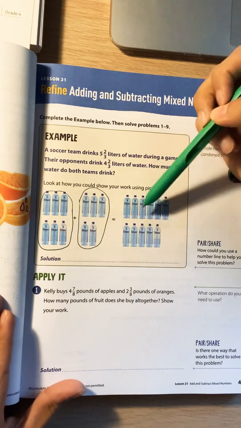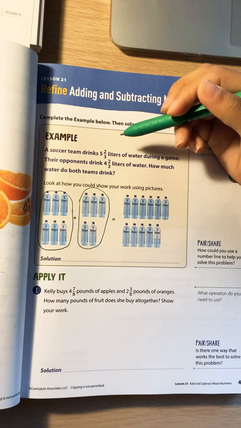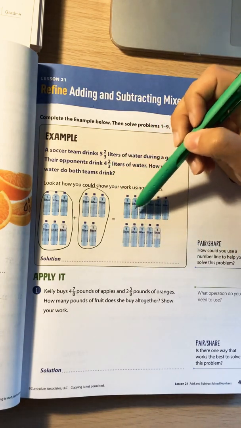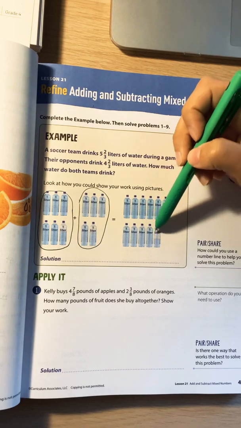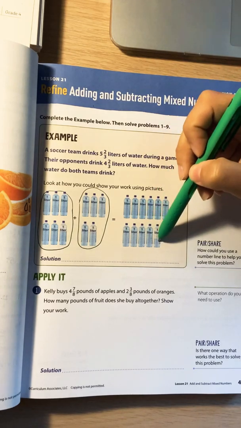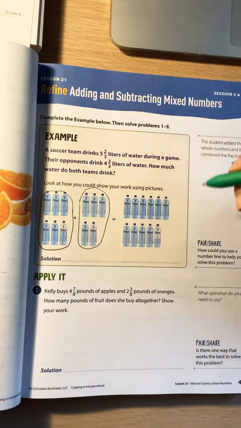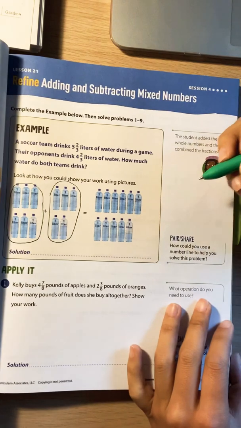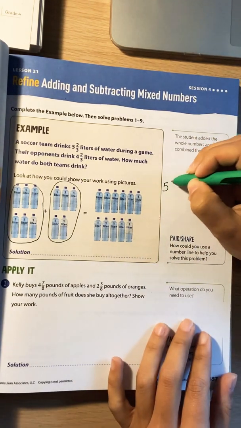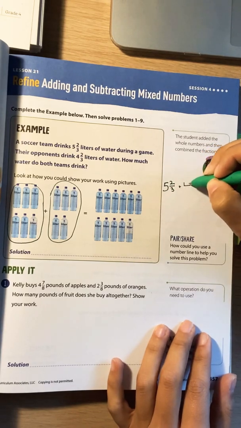So then they showed it with a picture, but I think I'm going to use an equation to figure out my answer because I can count the whole number of liters, but I don't know exactly what this leftover bit is, like exactly how much that is. It's kind of hard to tell, right? So over here on the side, my margin, I think I'm gonna solve it over here. So 5 2/3 plus 4 2/3.